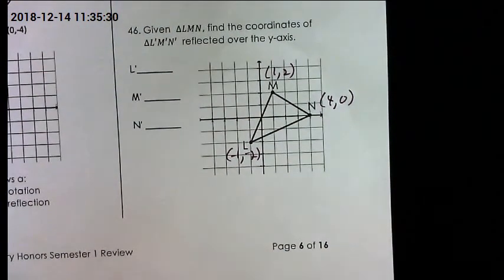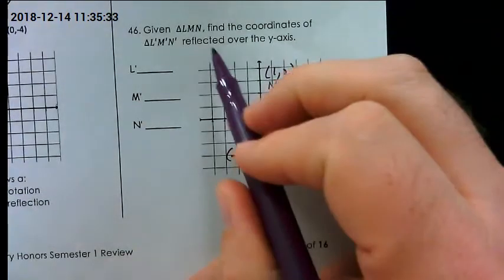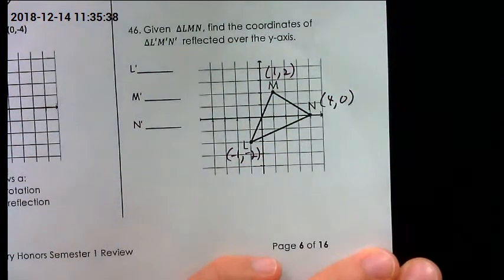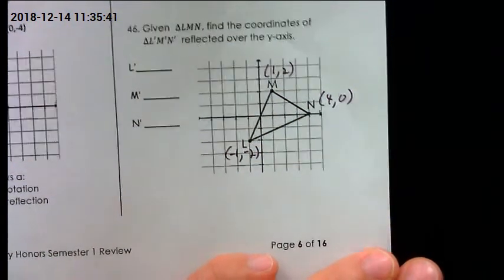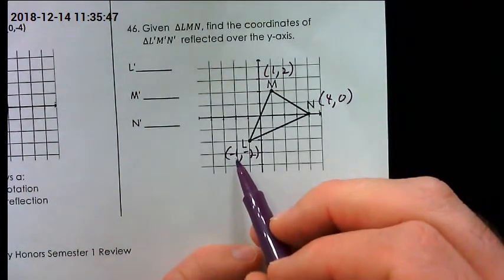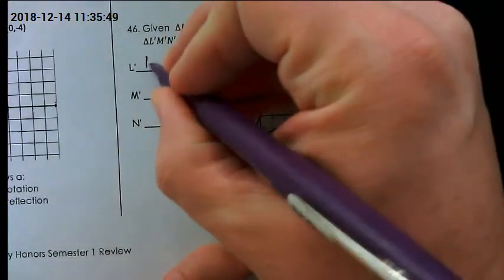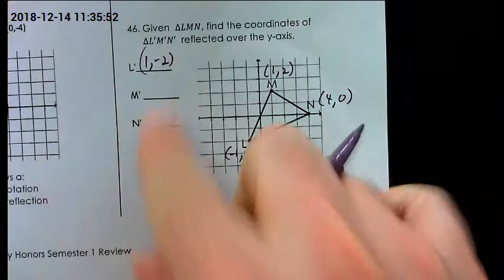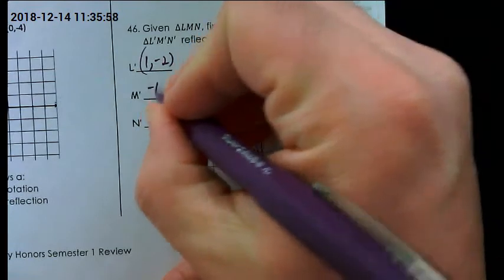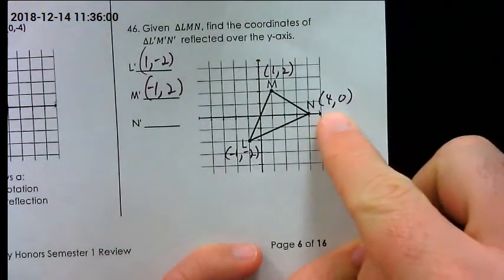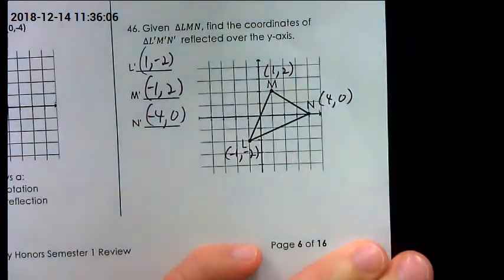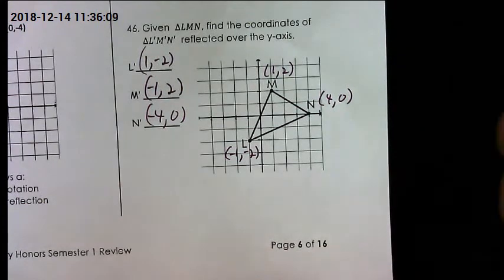Now, you could use the property that if we're reflecting over the y-axis, we change the x value. We change the opposite value's sign. So for L, all we're doing is changing the x, so it would become 1, -2. For M, we change the x value so this would become -1, +2. For N, we change the x value here, which is 4, to -4, still 0. Again, nothing else changes if you're flipping it over the y-axis.